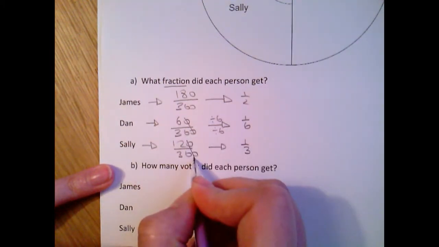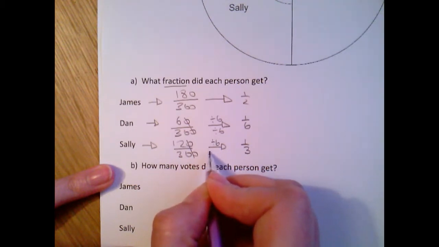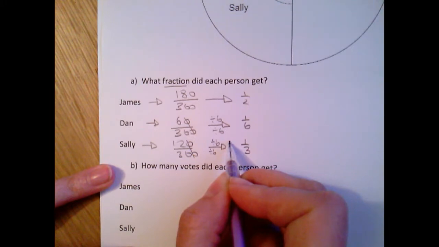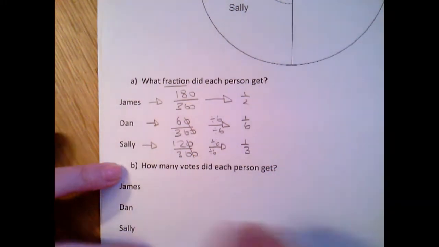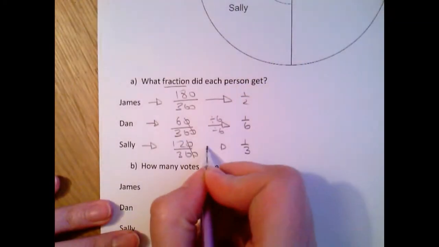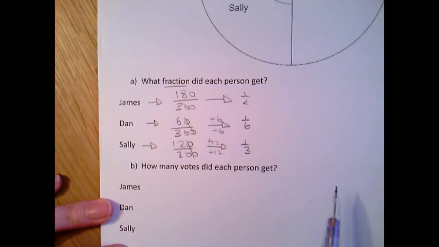Or you could take the noughts off there and then divide the top and bottom by 6, which would get you 2 over 6, which would then go down to 1/3. Oh, you can divide the top and bottom there by 12. I was looking at that bottom number like it was 30, not 36. So you could divide the top by 12 and the bottom by 12 to get a third.